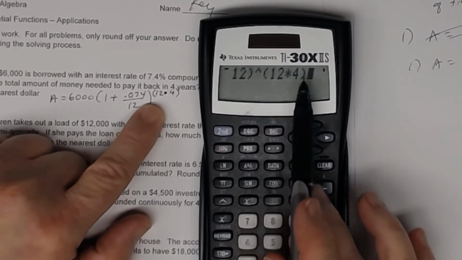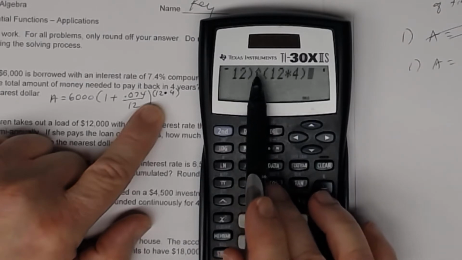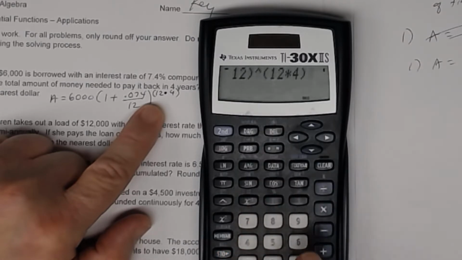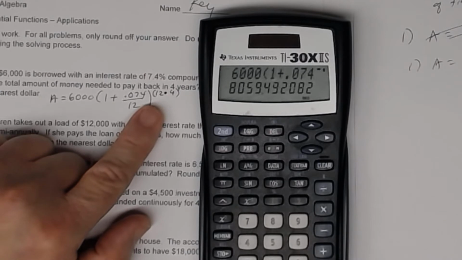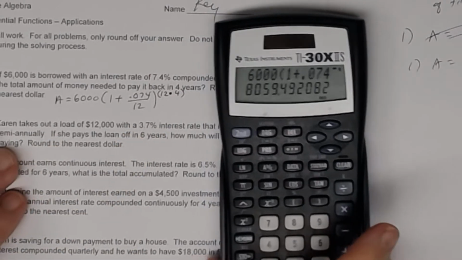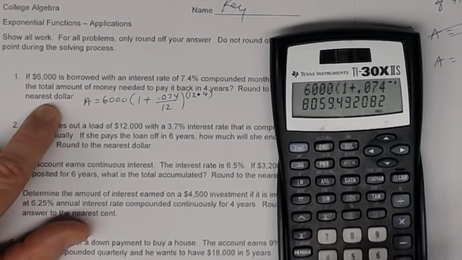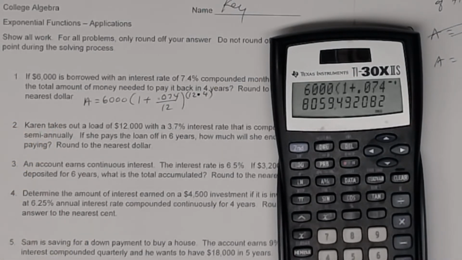This right here is your exponent, because I'm raising it to a power. Press equal, and then that's what you have. Okay, now let's talk about rounding off. They want you to round off to the nearest dollar, so I have to remind you what that means.